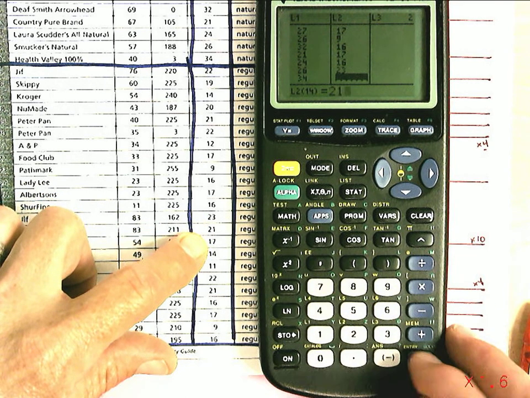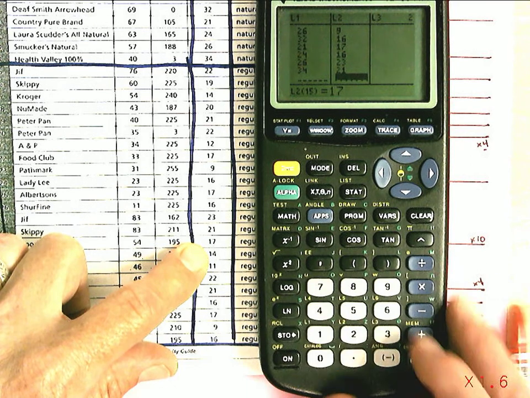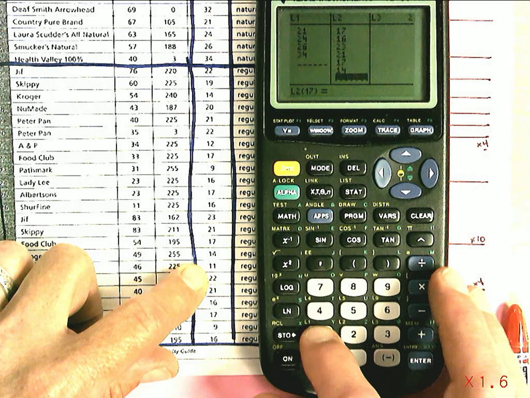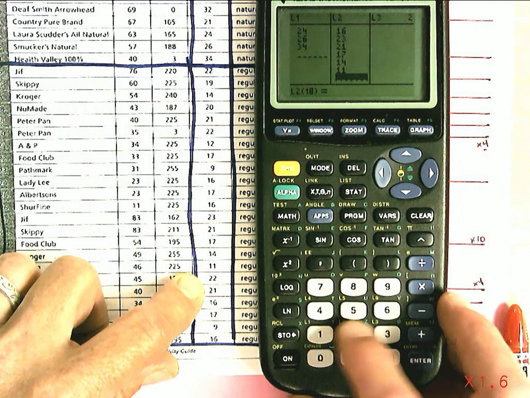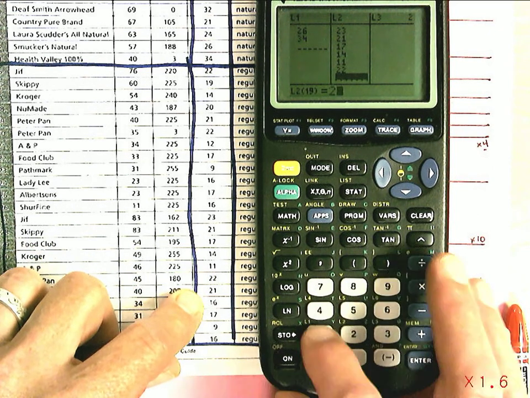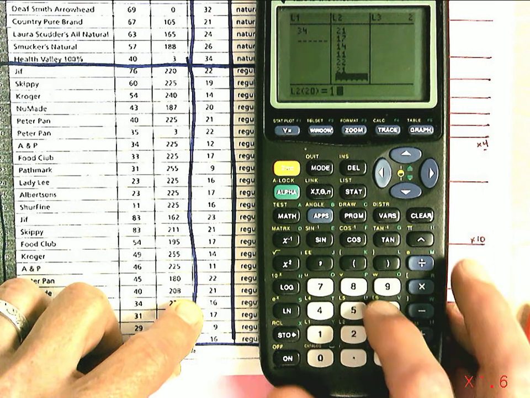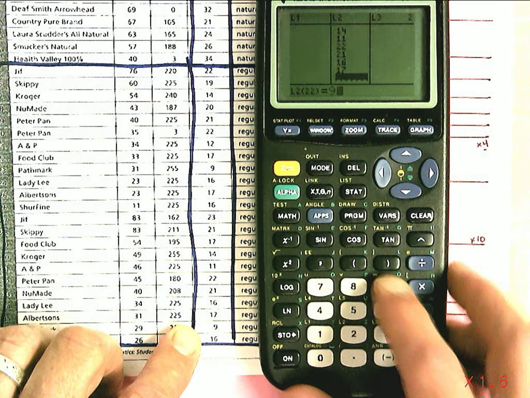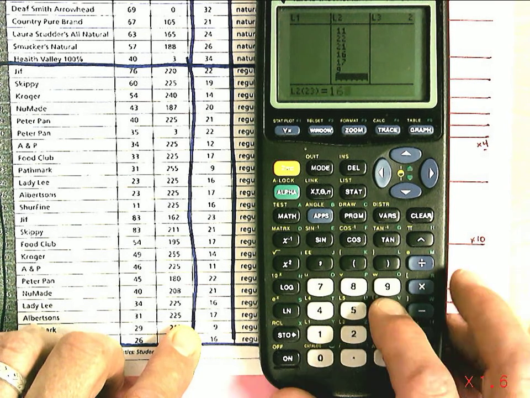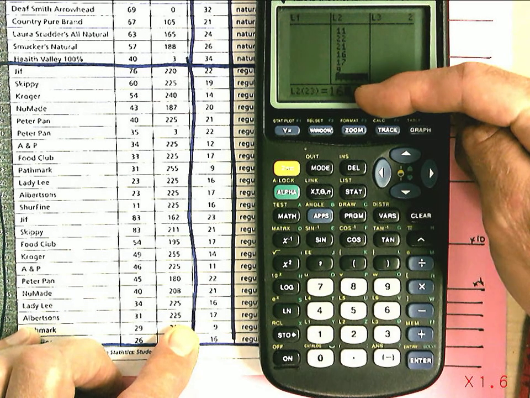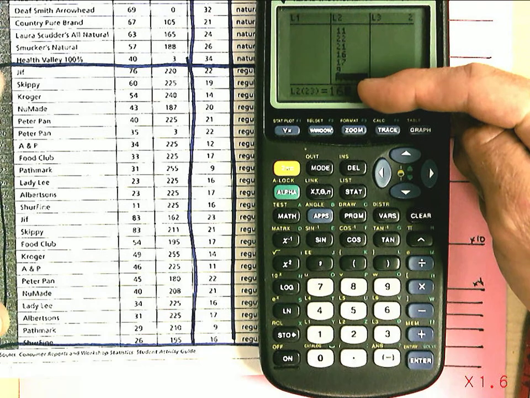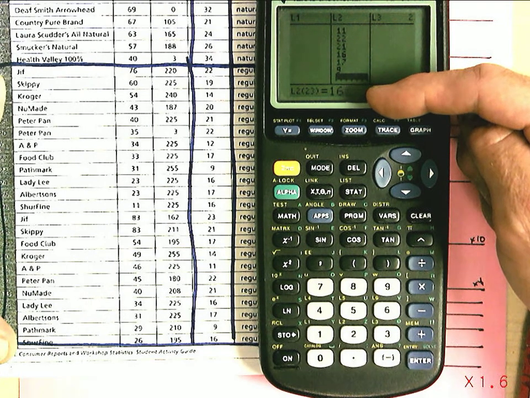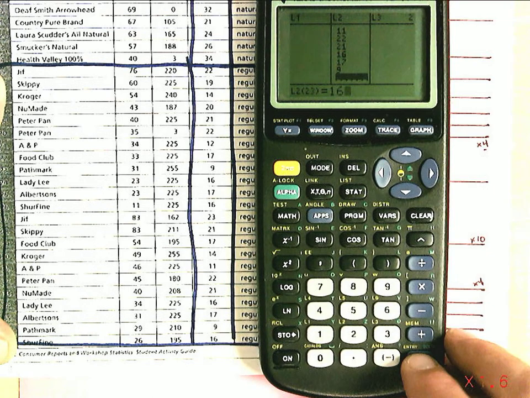21, 17, 14, 11, 22, 21, 16, 17, 9, and 16. And I can see that's the 23rd entry, and I know there's actually 23 of these regular peanut butters, so that's going to be the last entry when I hit enter.